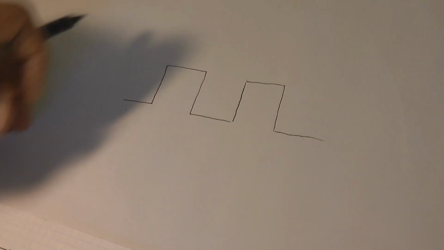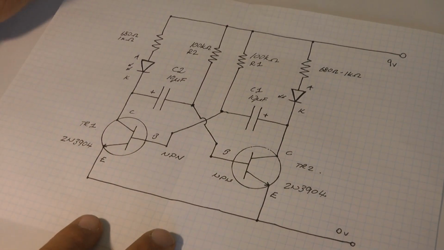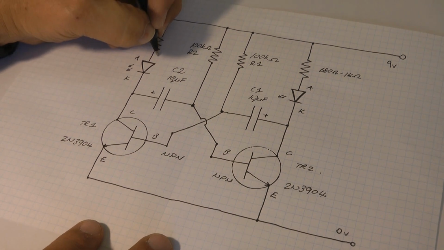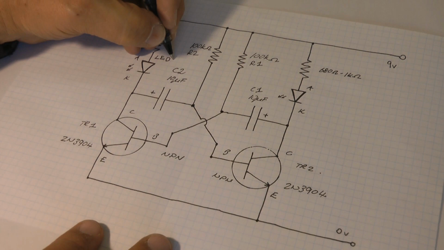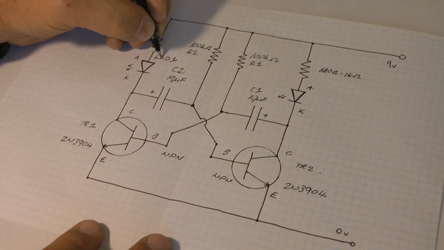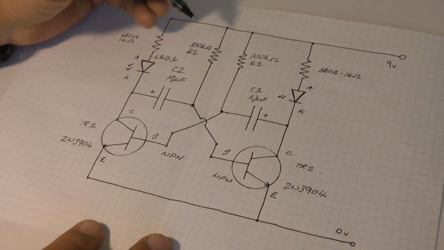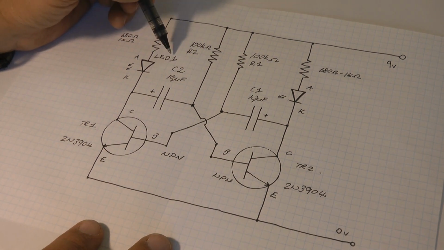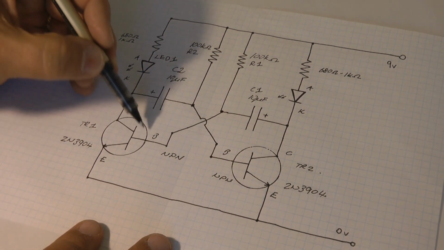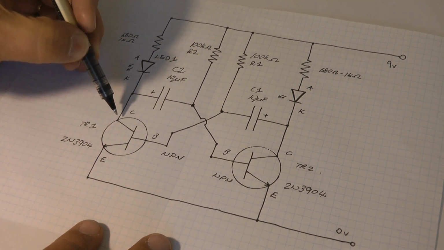This might be the waveform, for example, of LED 1. Why is this LED 1 here near to C2 and R2? Because LED 1 is switched on and off by TR1.